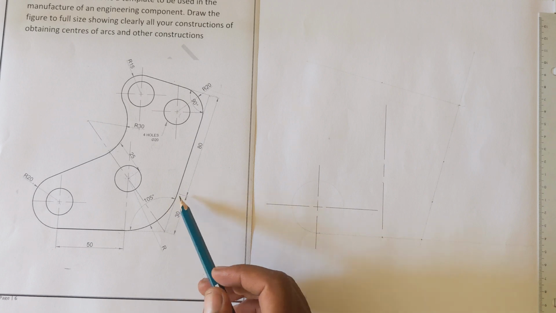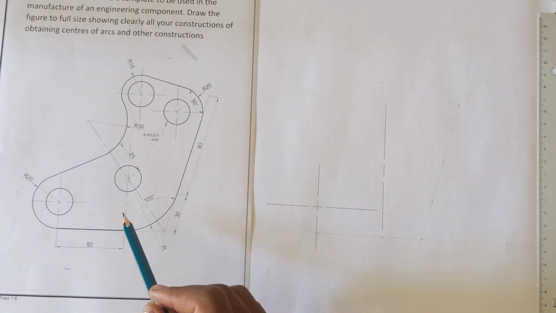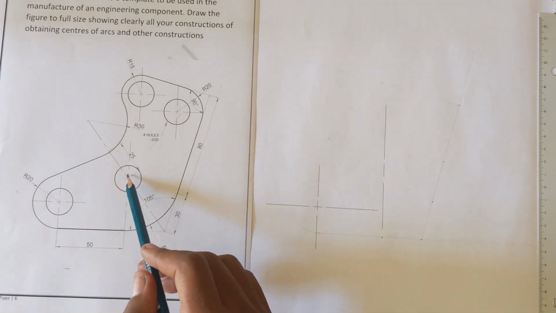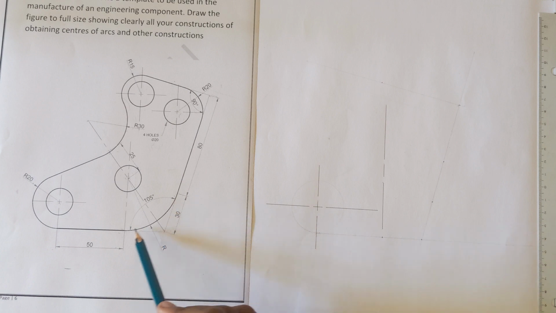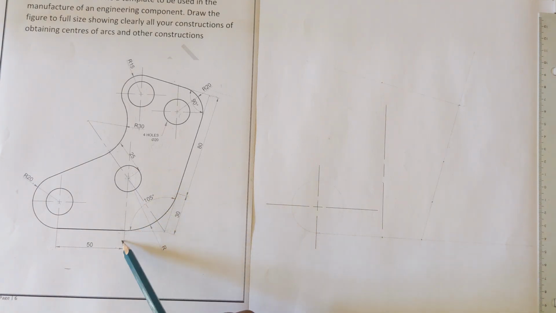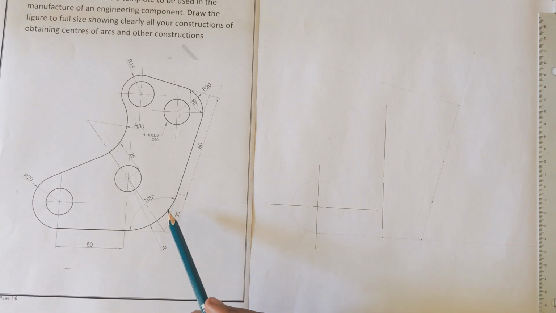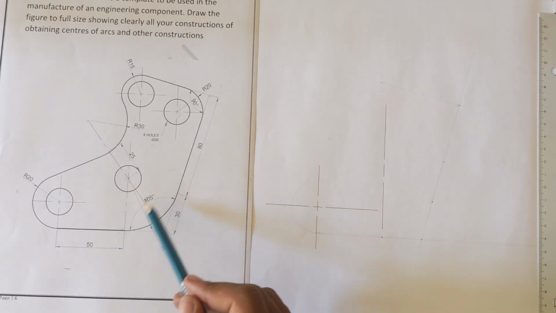Okay, so when you look at this line here, there's this line that meets with this line to create the center for this circle, and also the center for this curve here. So this line is cutting this angle at the midpoint, so it is bisecting the angle 105.